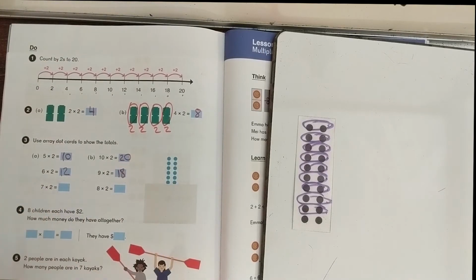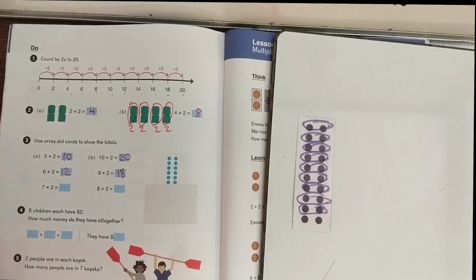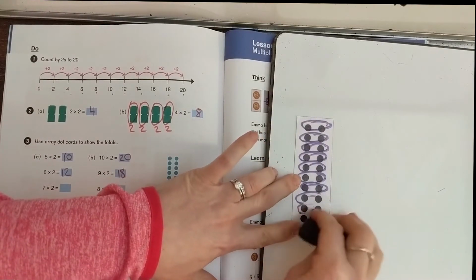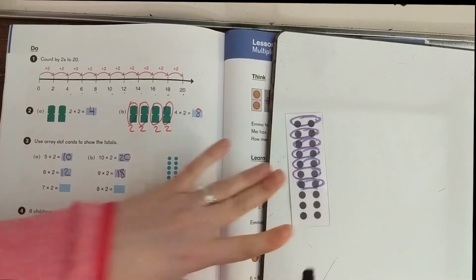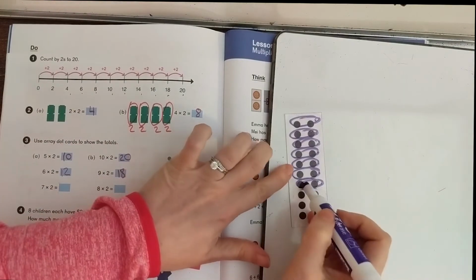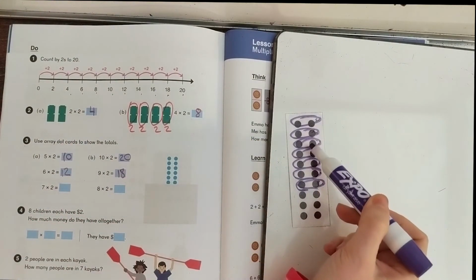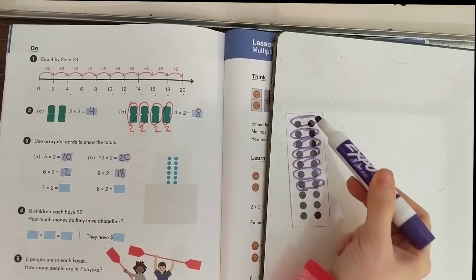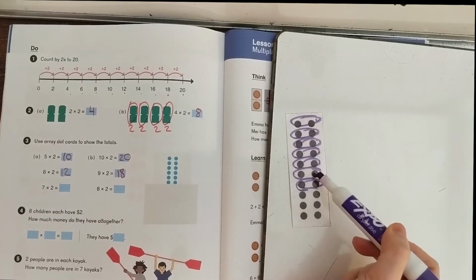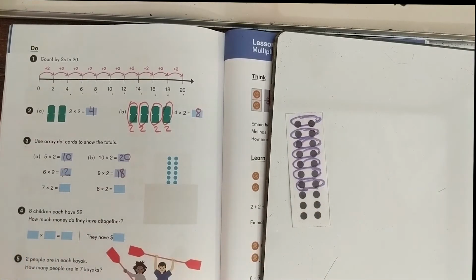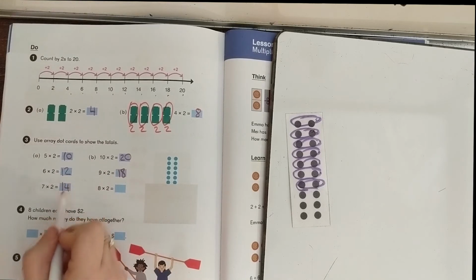Next, we have 7 groups of 2. We're going to show 7 groups of 2. Here's my 7 groups of 2. 1, 2, 3, 4, 5, 6, 7 groups. 2, 4, 6, 8, 10, 12, 14. 7 groups of 2 is 14.